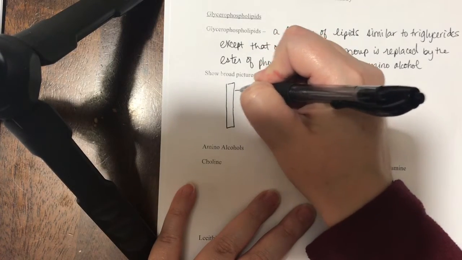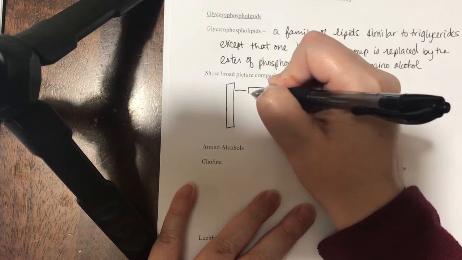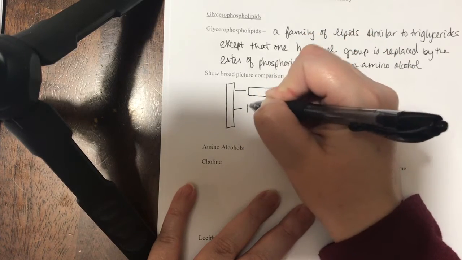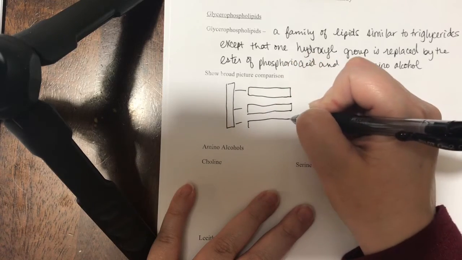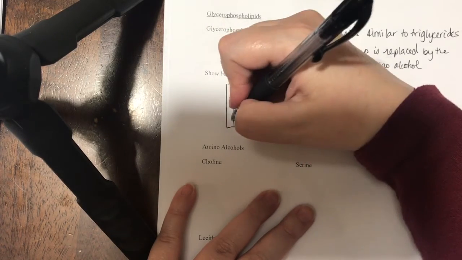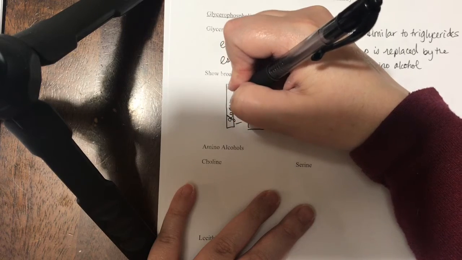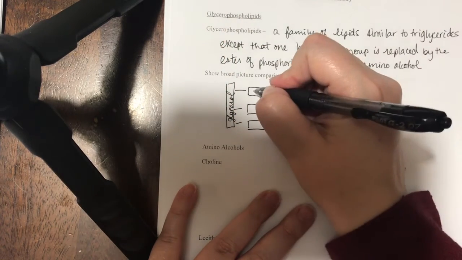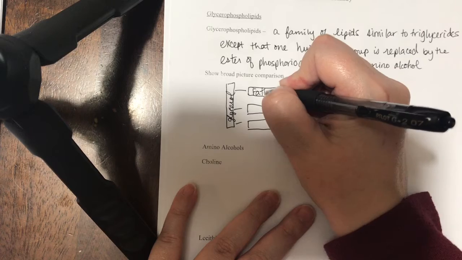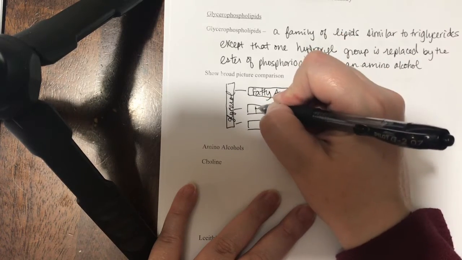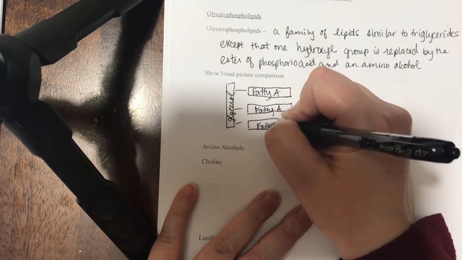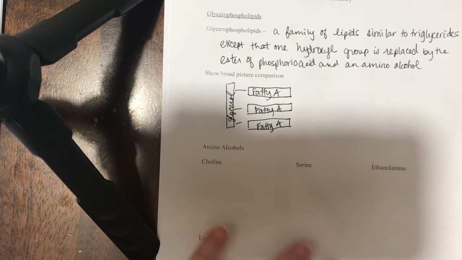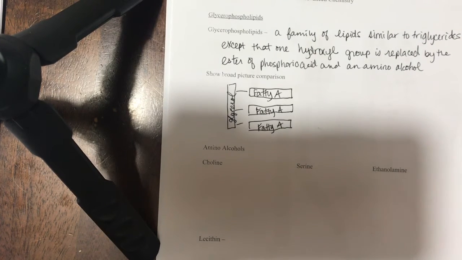This is how a biologist would draw a triglyceride. Glycerol is the backbone, and these guys are our homies, the fatty acids. That's a triglyceride, your old friend.